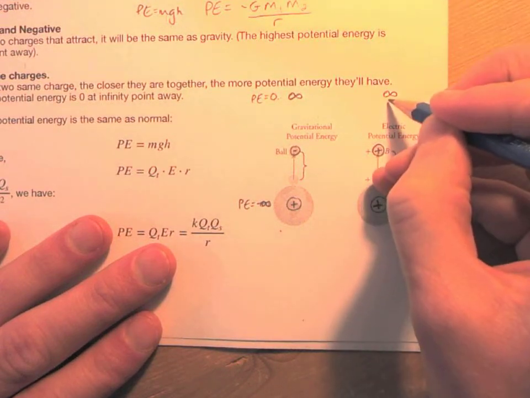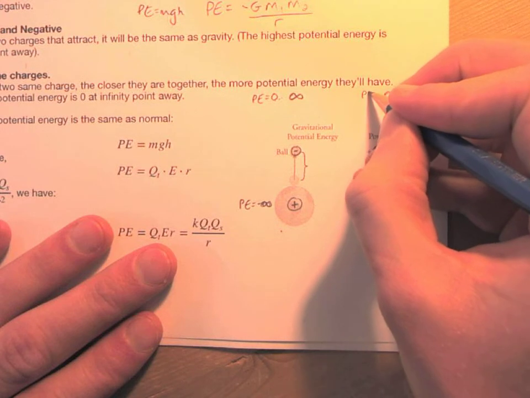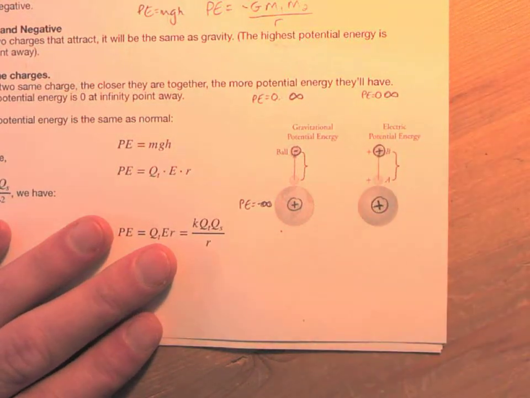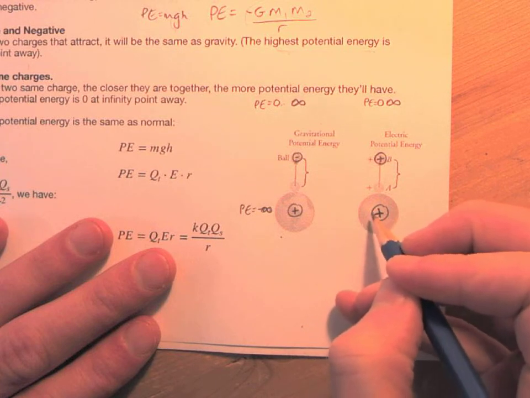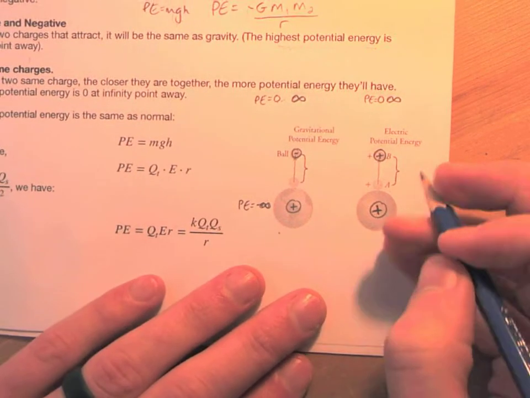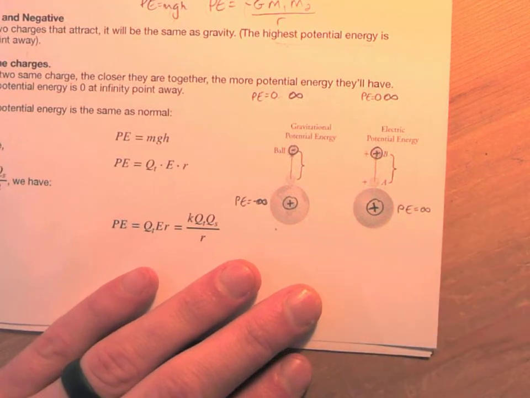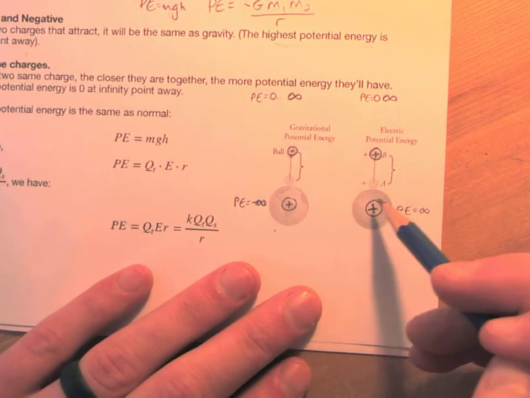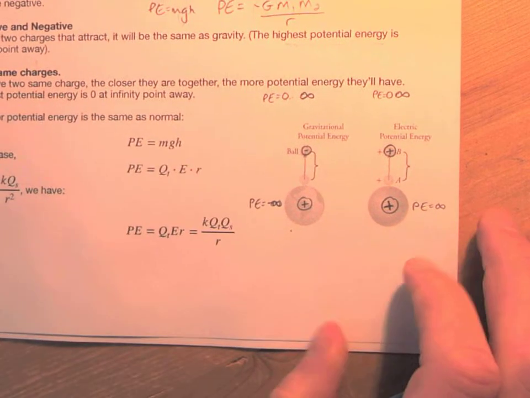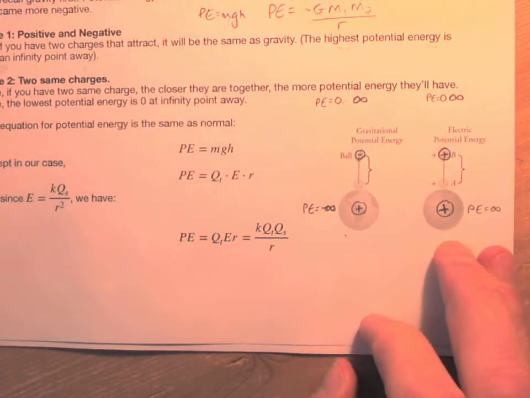Versus if it's further away, it'll have less potential. So here, how it works is potential energy is still 0 at an infinity point away. But at the positive charge, it's no longer going to be negative infinity, but potential energy gets greater. It goes to positive infinity. And it all works out when you use the equation. You don't have to worry about this too much. You should get the right values, just plugging in the appropriate signs. All right.